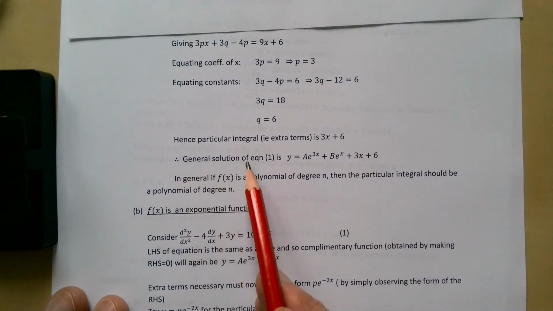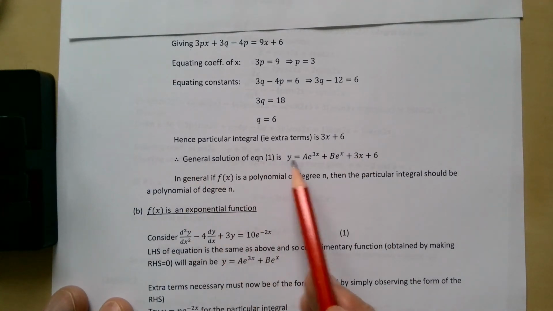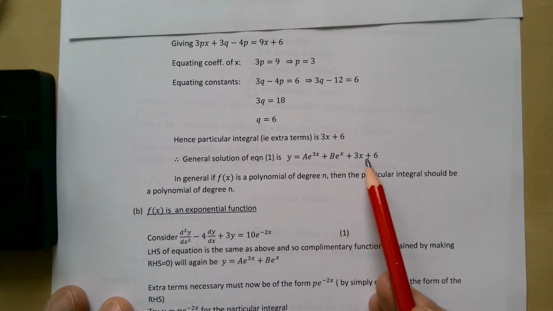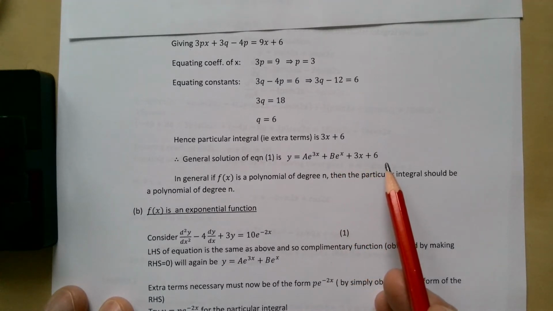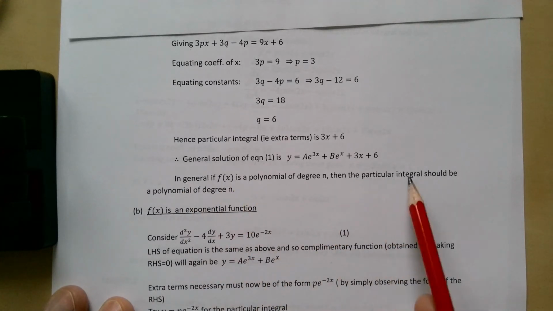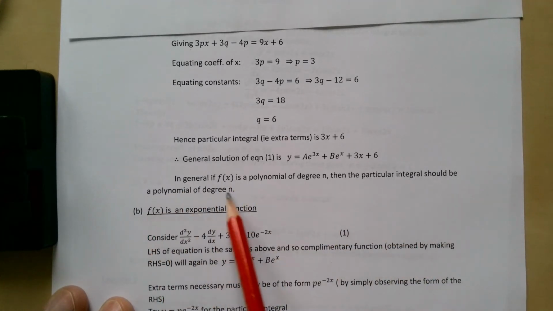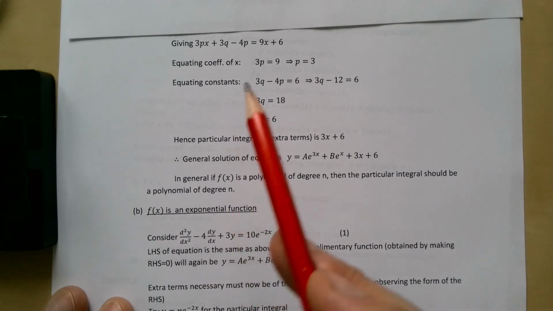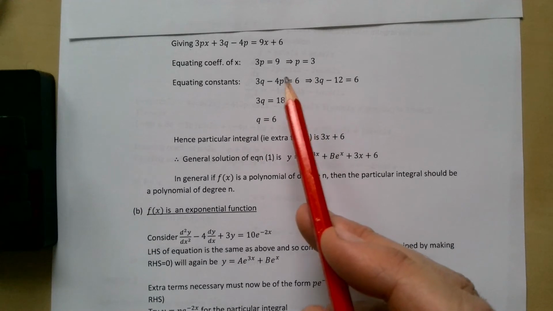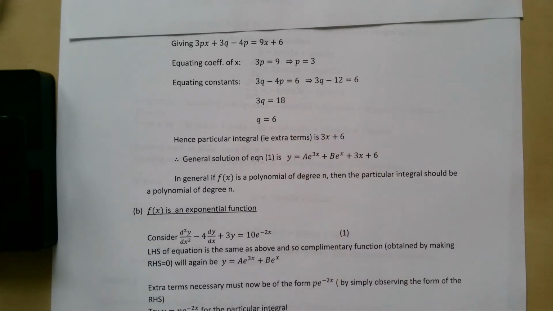Then the general solution of equation 1 is y equals ae to the 3x plus be to the x plus 3x plus 6. In general, if f of x is a polynomial of degree n, then the particular integral should be a polynomial of degree n. So that's our part A, that's if the particular integral is a polynomial.